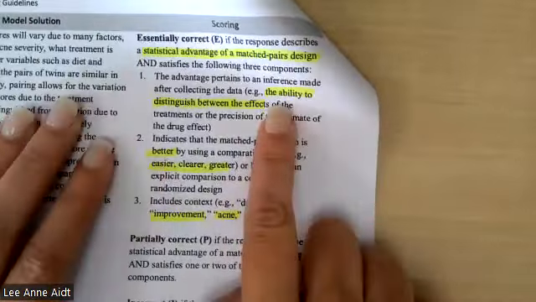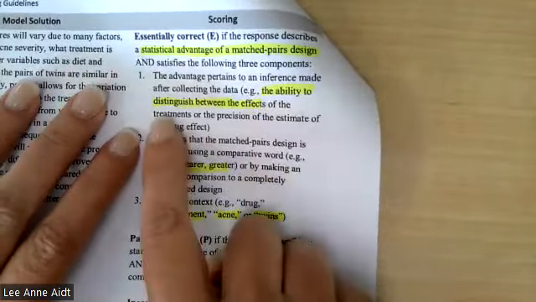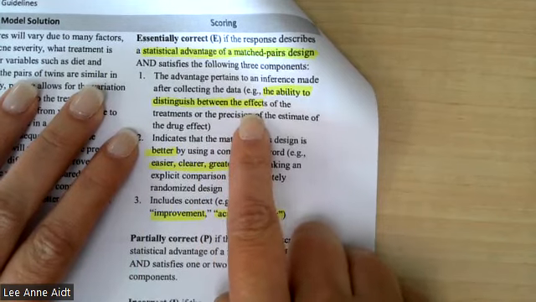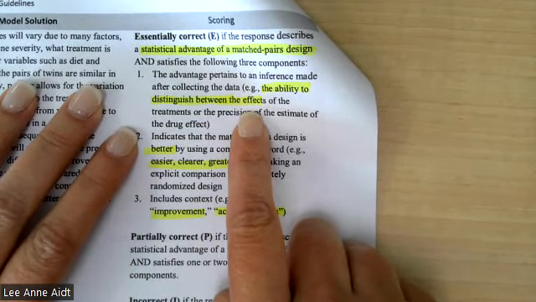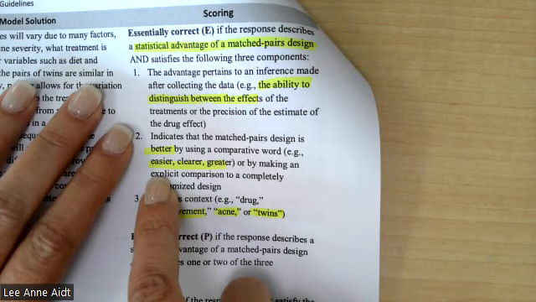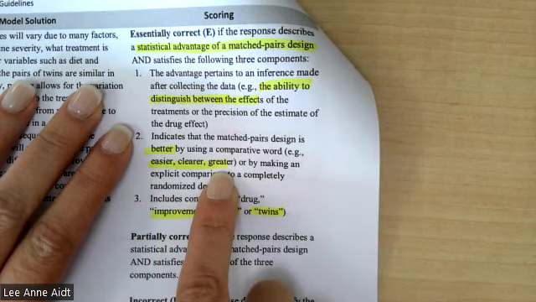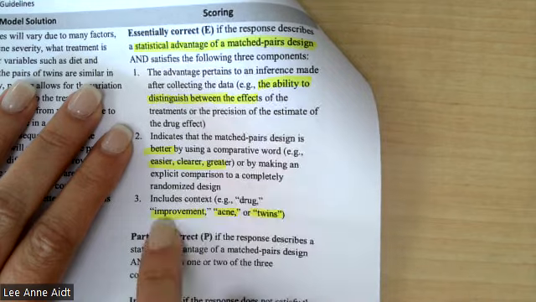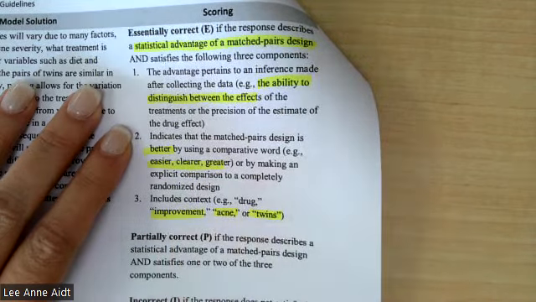You need to say something about the ability to distinguish between the effects, so like distinguish between the new drug and the placebo. You need to say something about matched pairs being better because they will make it easier or clearer or greater chance. And then you need to say something about context.